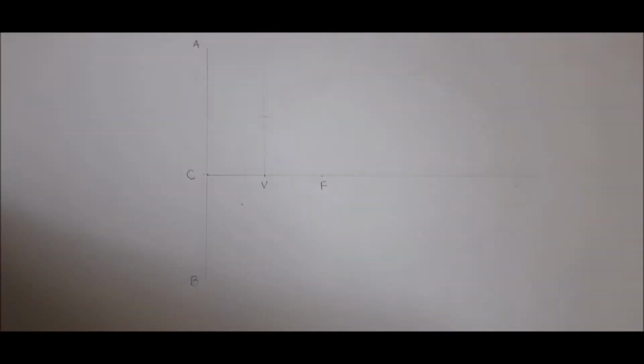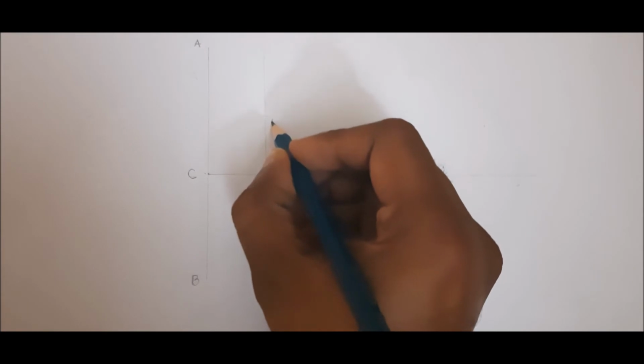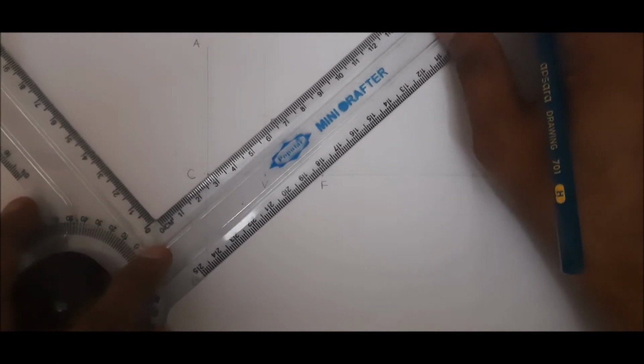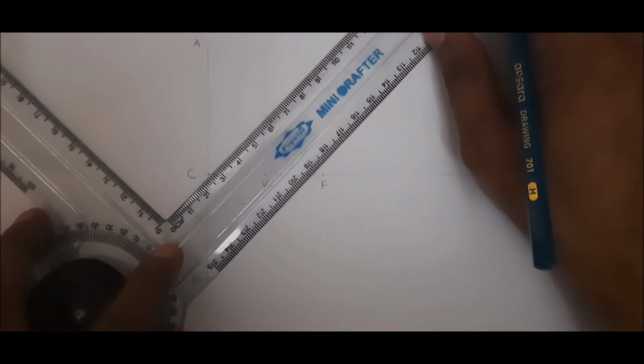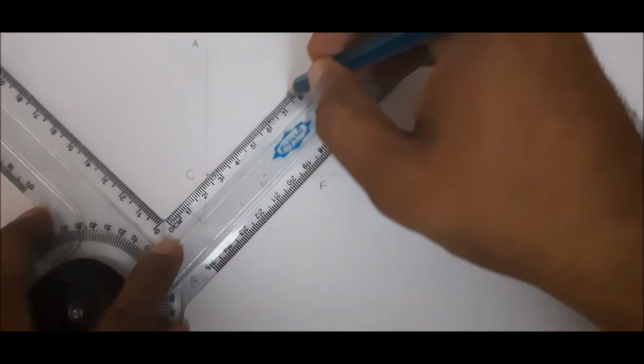So this point I am naming it as capital D. So next I am going to connect this C and D and I am going to extend the line CD. So like this I have extended the line CD.